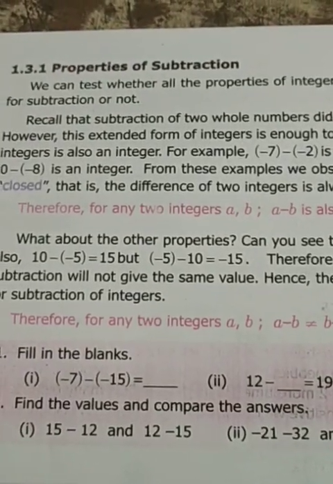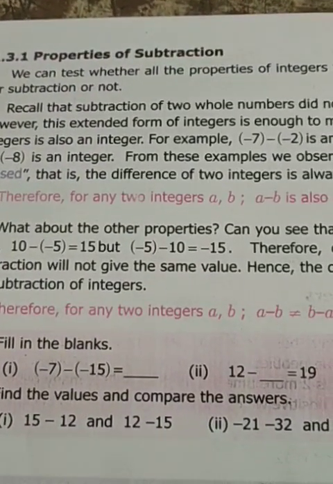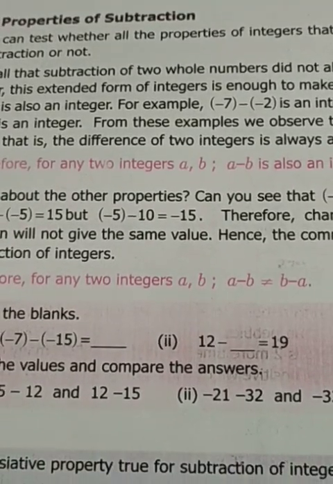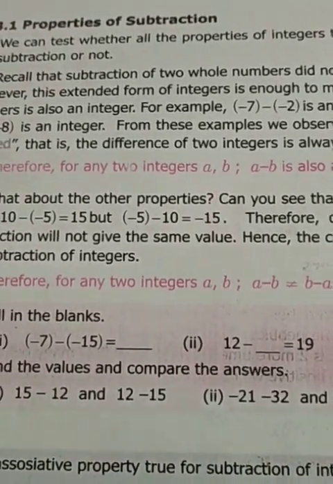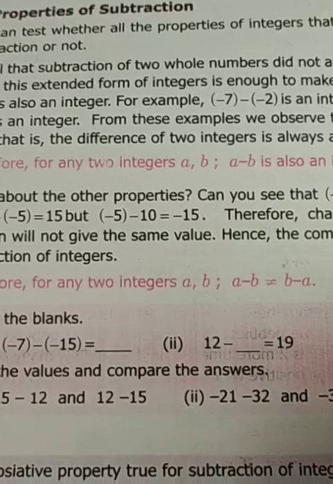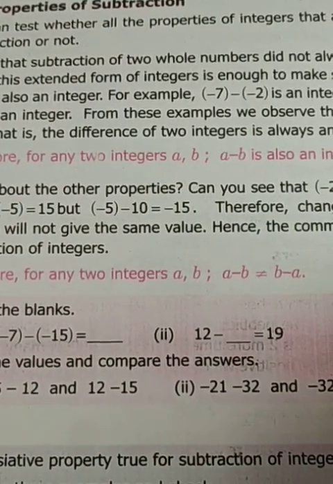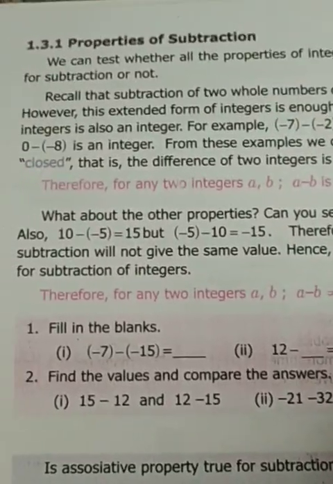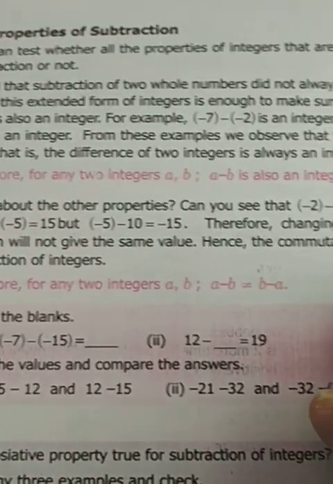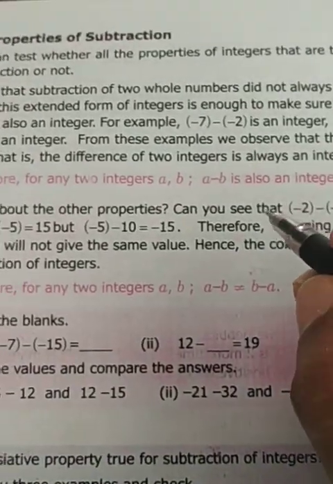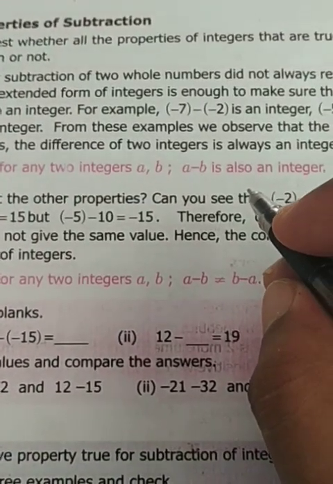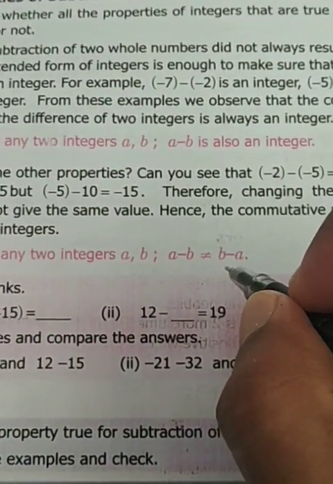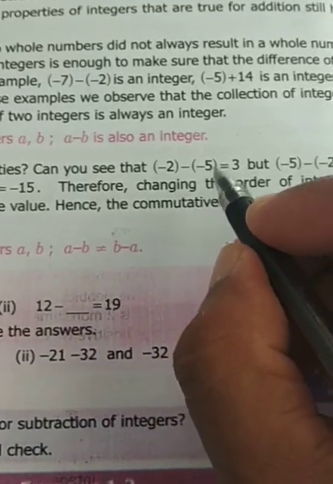We have seen four properties in addition, and plus one is additive identity and additive inverse, all of that we have seen. Now in subtraction we have only two properties. One is closure, another one is commutative.